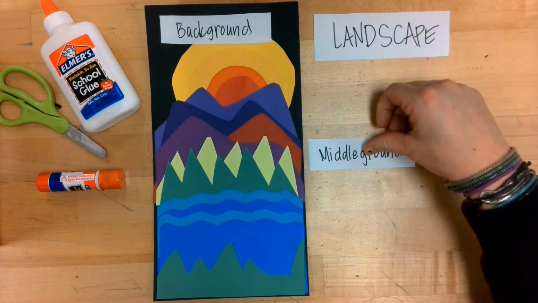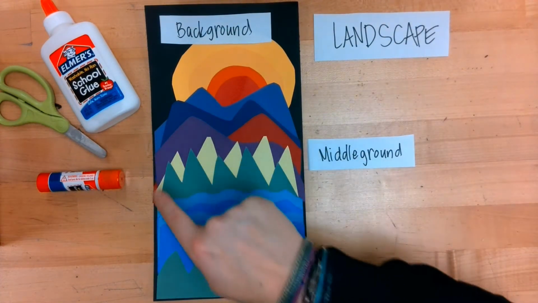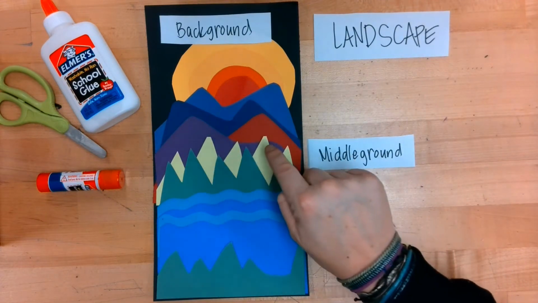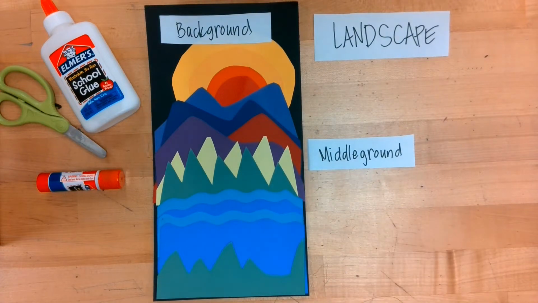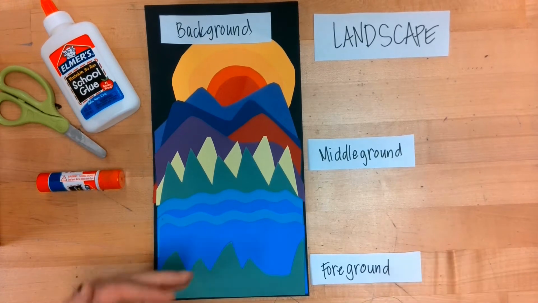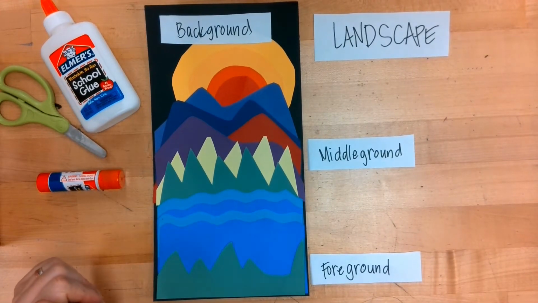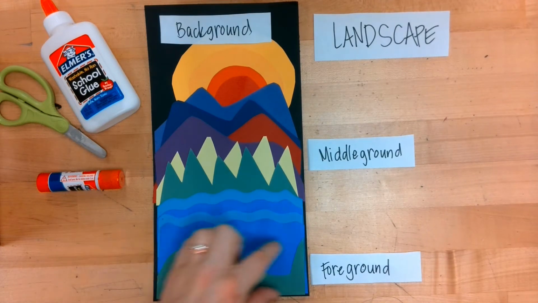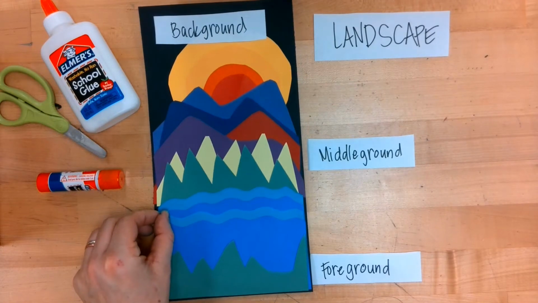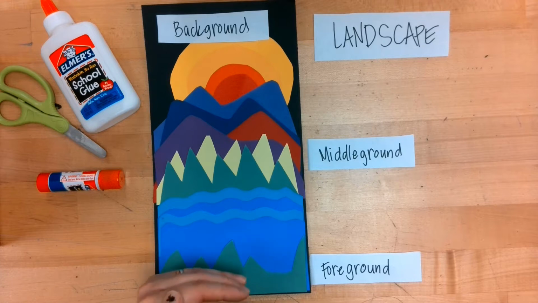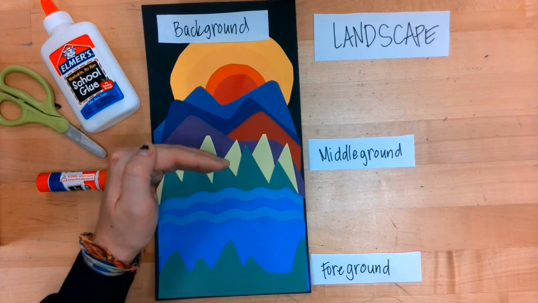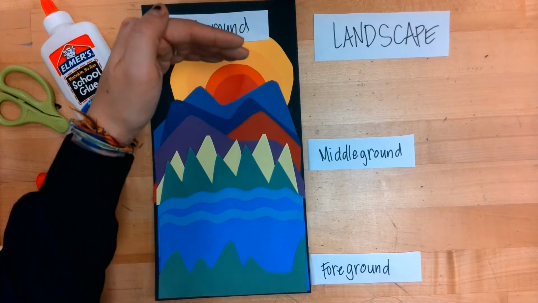Then we have the middle ground. The middle ground are the things that are happening in the middle of our paper. So in this case, we see some mountains and some faraway trees. We also have the foreground. The foreground are the items that are closest to us in this picture. In this case, we have our little lake here and some other trees. The foreground is the closest to us at the bottom of the paper, and you can see as we get further up our paper, we get further and further away from us.